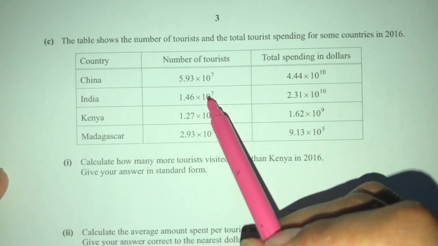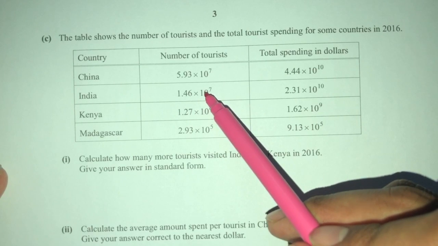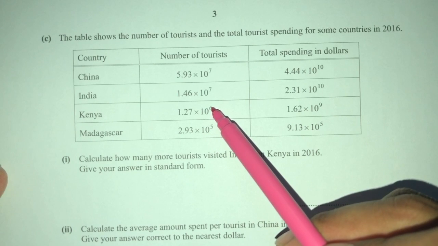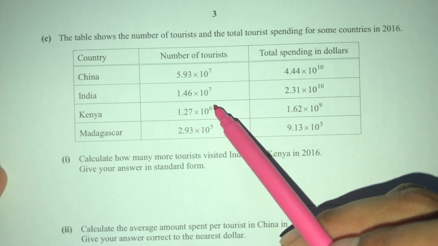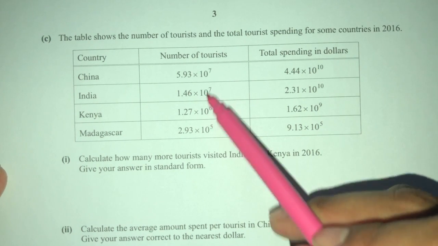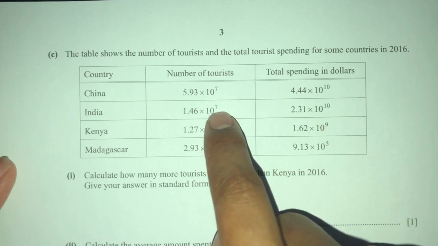So India will be this one, Kenya is this one. Something we have to realize is that here we have 10 power 7, and here we have 10 power 6. Because of that, we are not able to do subtraction directly. So we have to first change the power to make it the same. How can you do this? Pretty easy. We just send 1 ten over here.